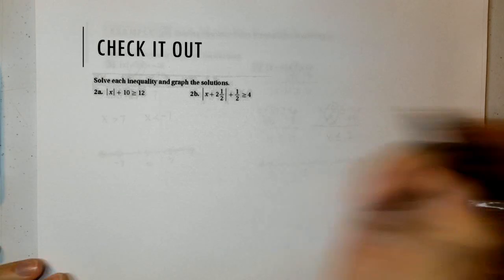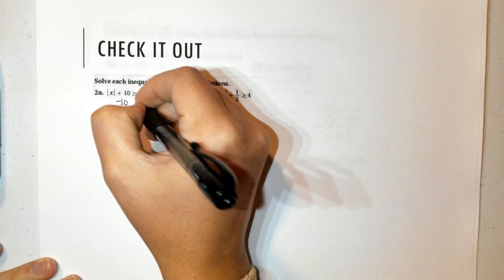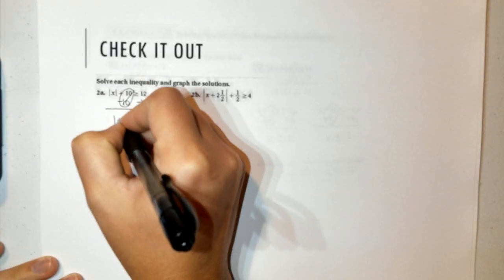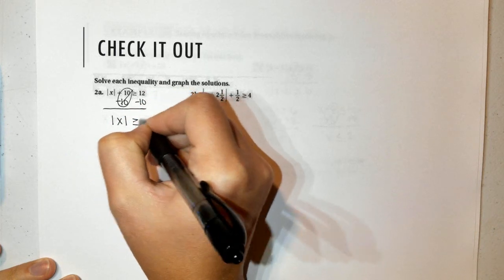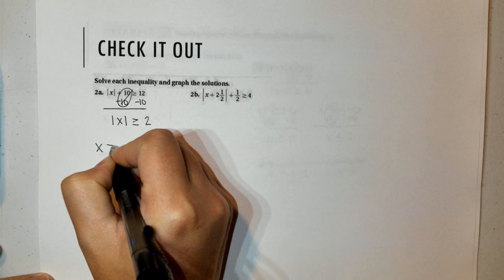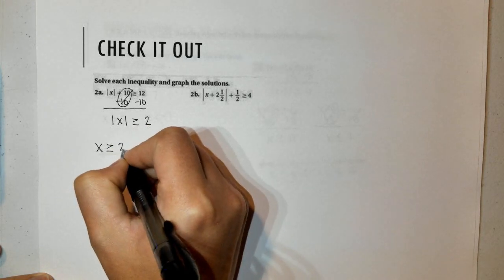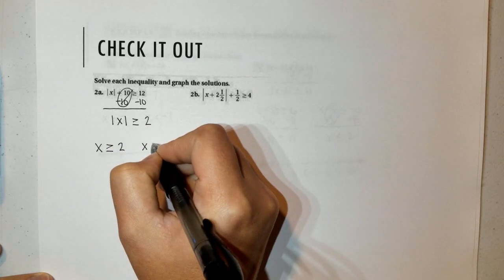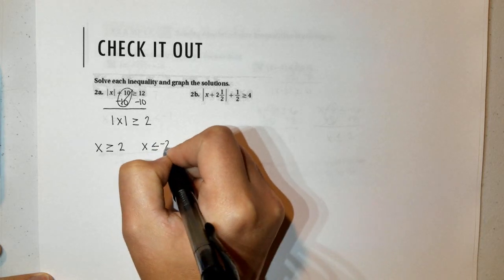So for A, I'm going to subtract 10 from both sides. 10 minus 10 gives me 0, so I'm left with the absolute value of x is greater than or equal to 12 minus 10, which gives me 2. So my two cases: x is greater than or equal to 2, and then x is less than or equal to negative 2.